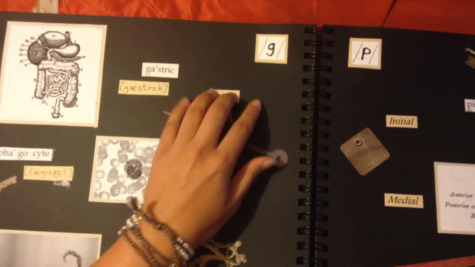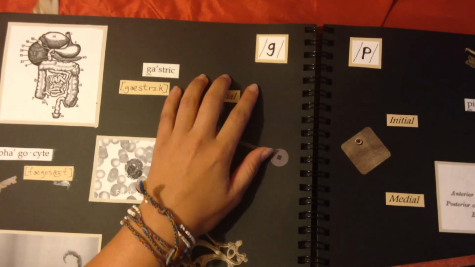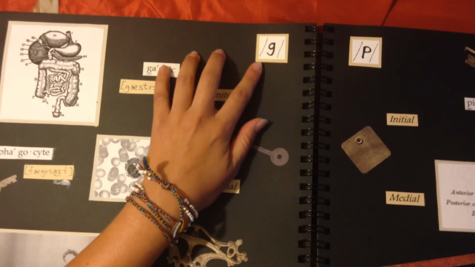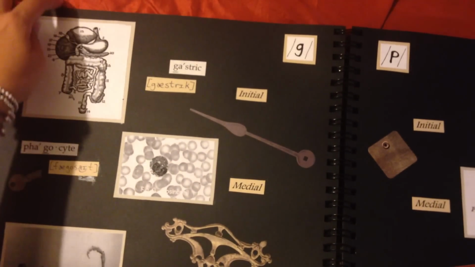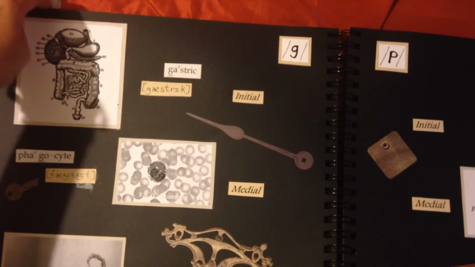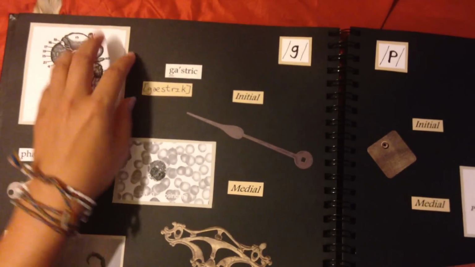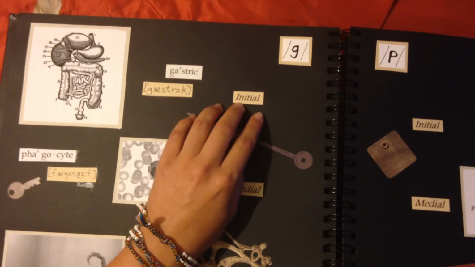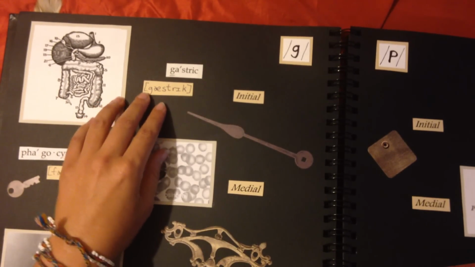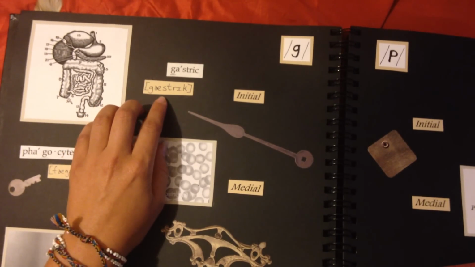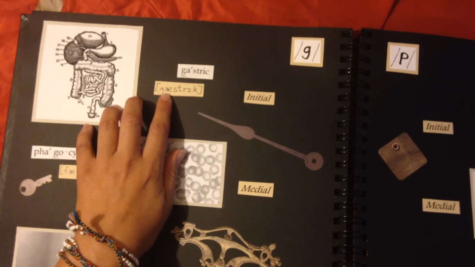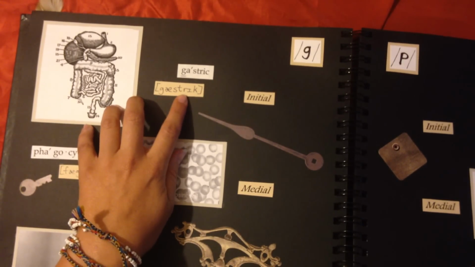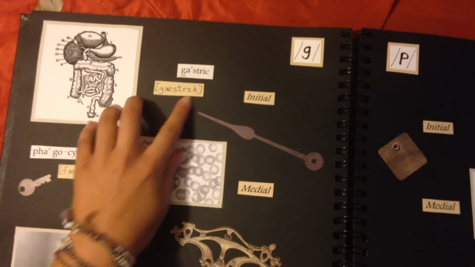And this one we have next is G, represented by a lowercase g. And the word I chose for the initial position of G is gastric. And this is how you write it. G, A, S, T, R, I, K.